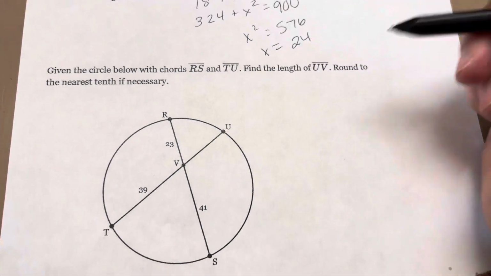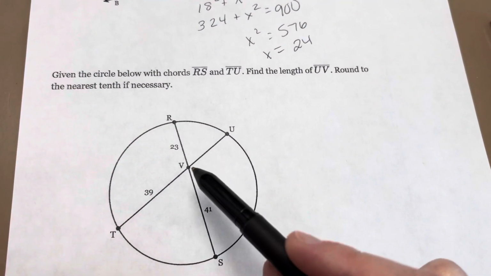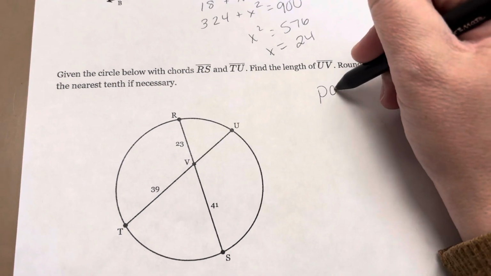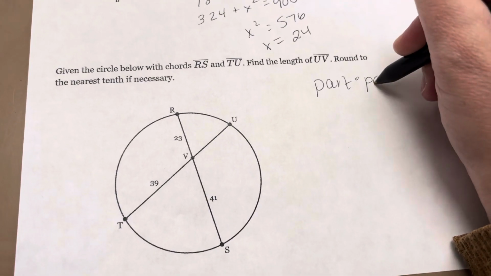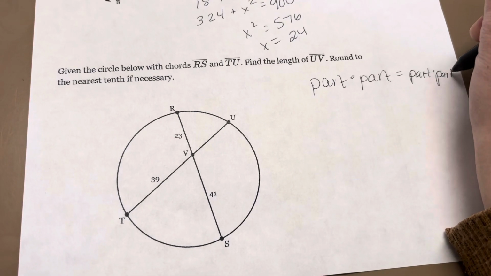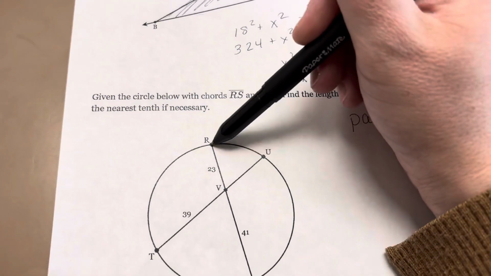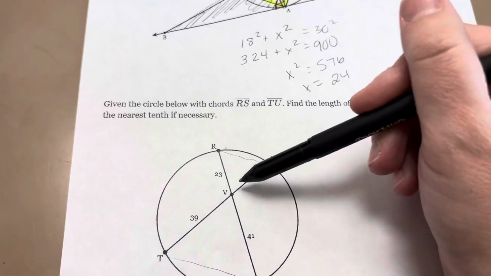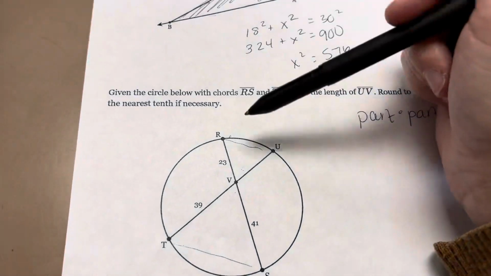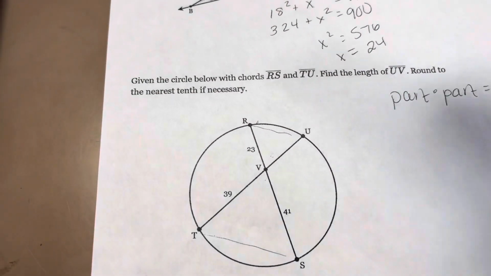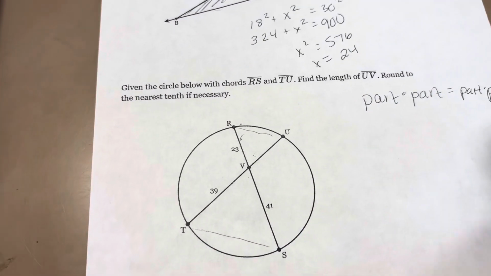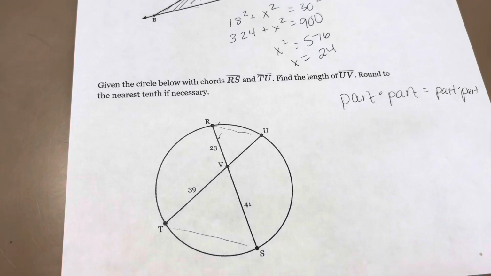Okay. The next one are where chords intersect. So these are intersecting on the inside of the circle, and they are chords that are crossing. I like to use this rule, part times part equals part times part. This rule comes from similar triangles. So if we really wanted to right now, we could draw in triangles. We have vertical angles, and then these lines are parallel because they intersect the chords in a specific way. Again, I'm not going through the entire proof right now, but because of angle, these triangles are similar. And then if you were to set up the proportion and cross multiply, that's where this ends up coming.